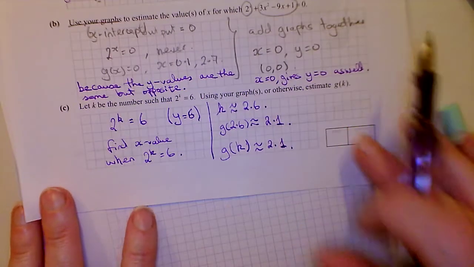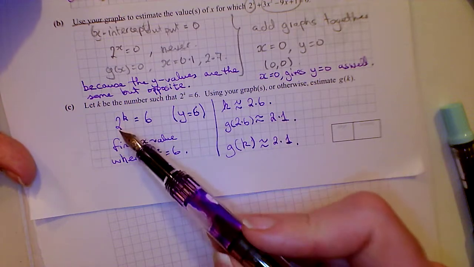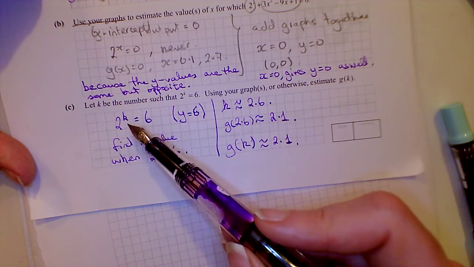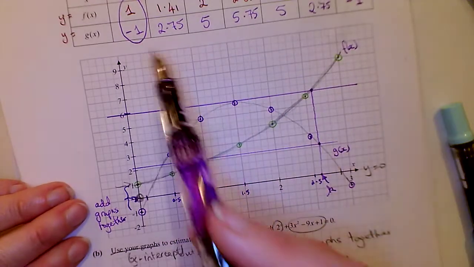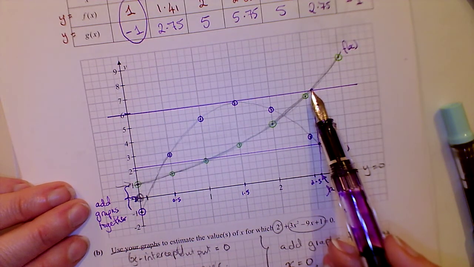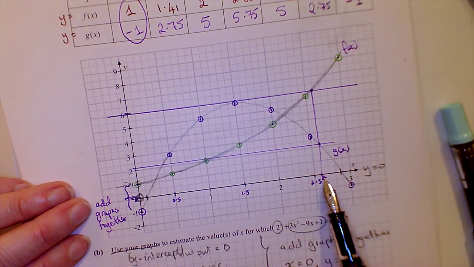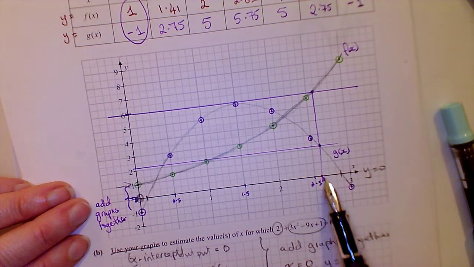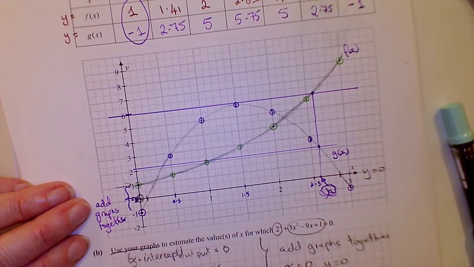Confusing, okay. So let's just go over those steps again because that's a confusing question. They said k is a number such that the output of my exponential function is 6. So I come up to my y-axis and I draw a straight line across from 6. Then I find where it intersects my exponential and I drop down to the x-axis to find what that input was, what that value for k was.